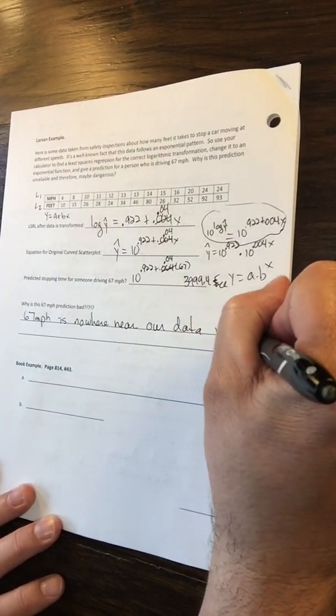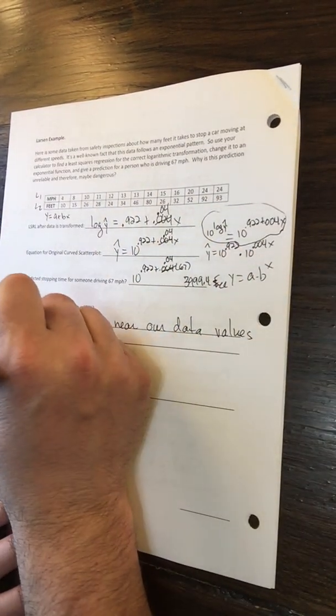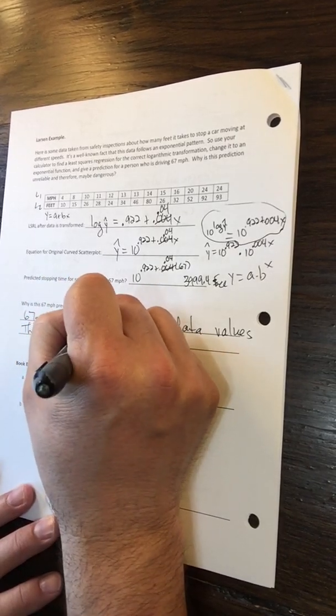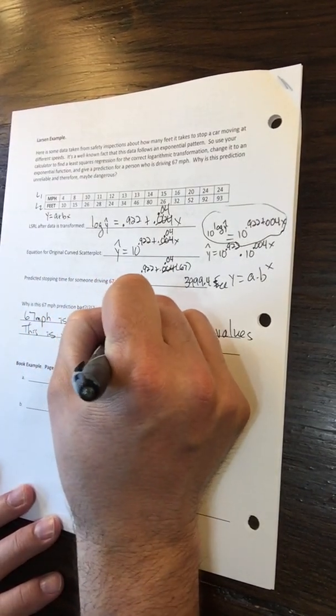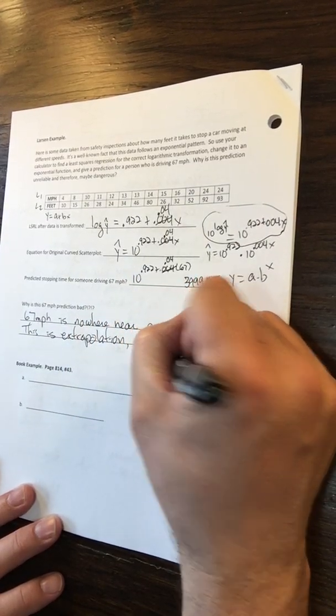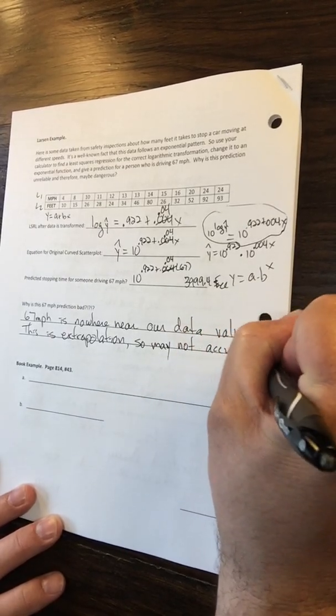We have a word for that. I just used an x value that's nowhere near my x values. This is extrapolation. So it may not be accurate. It probably isn't accurate. Look at that number. It's ridiculous.